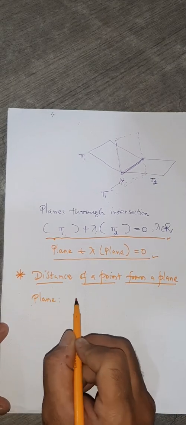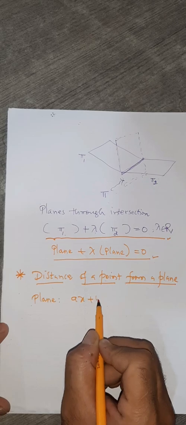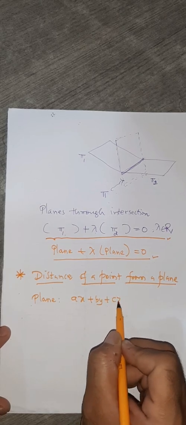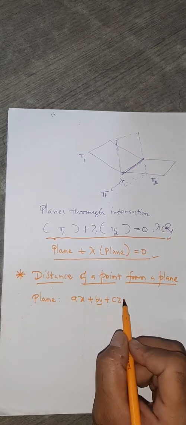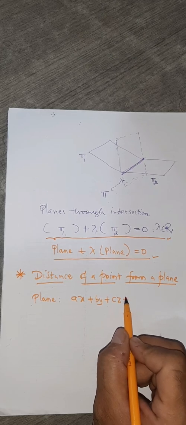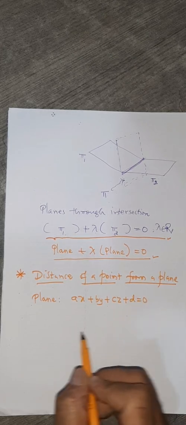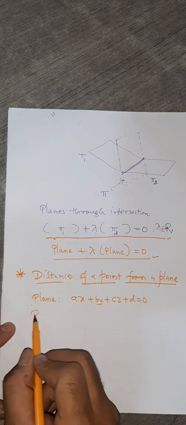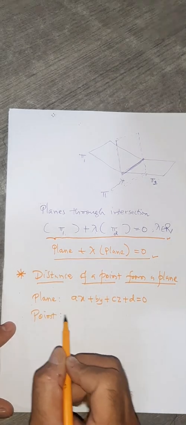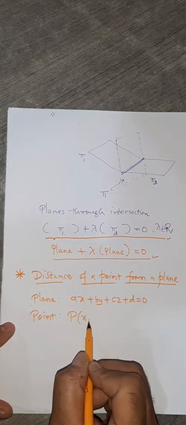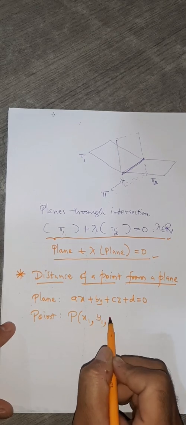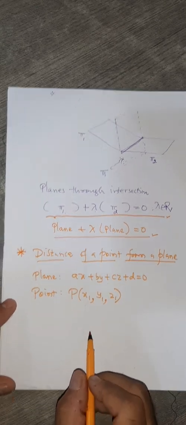I'm using Cartesian form: ax plus by plus cz plus d equals to 0. You can write equals to d also. And the point, suppose P of x1, y1, z1. This is the point.